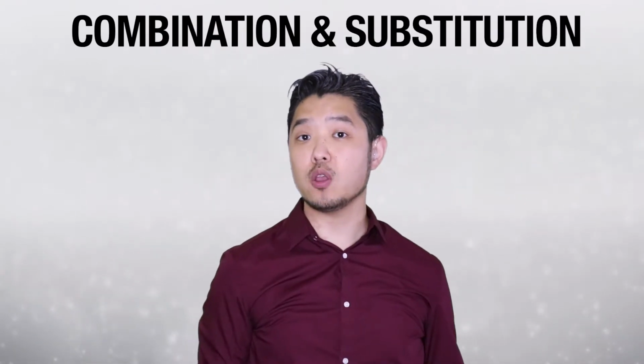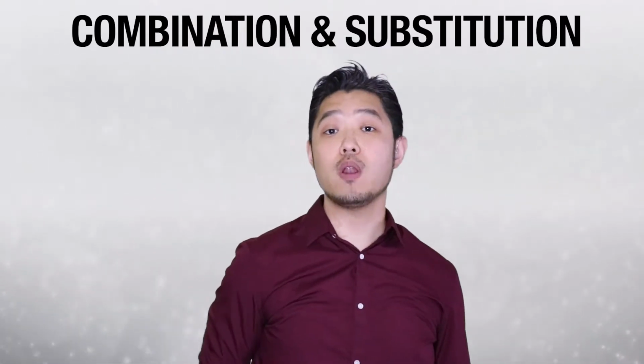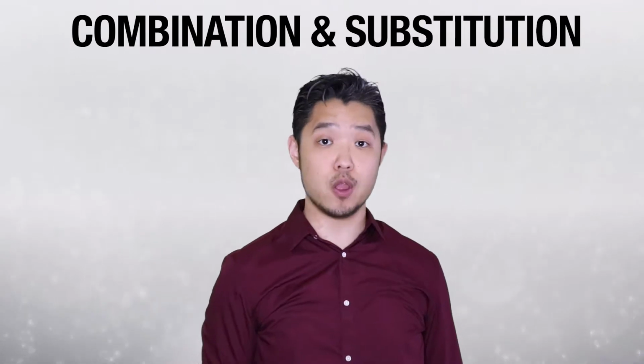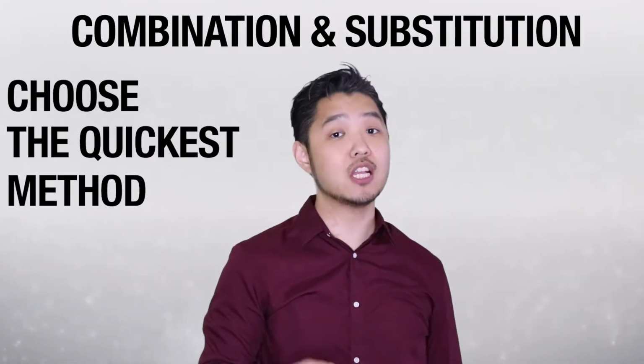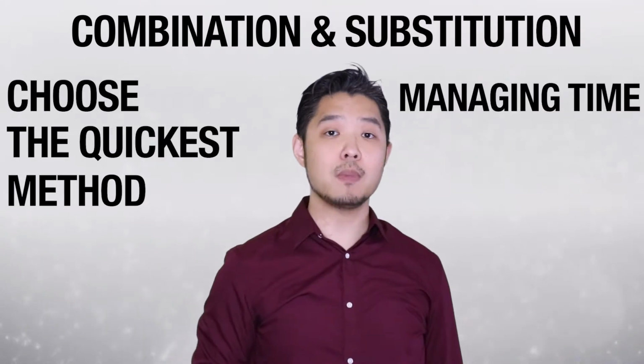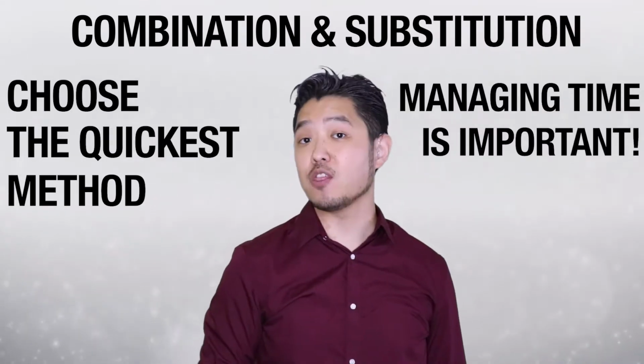So you see, both the combination and substitution method work to solve linear equations with two variables. Remember, choose the quickest method you can for each problem. Managing time is a very important factor in the GMAT.